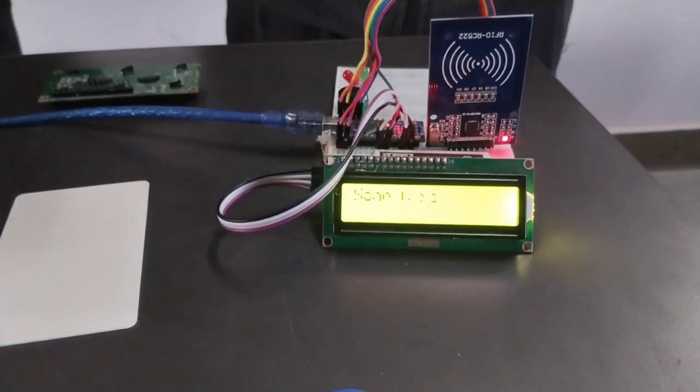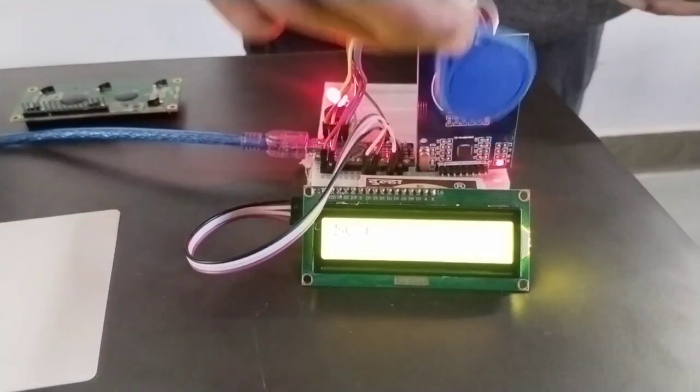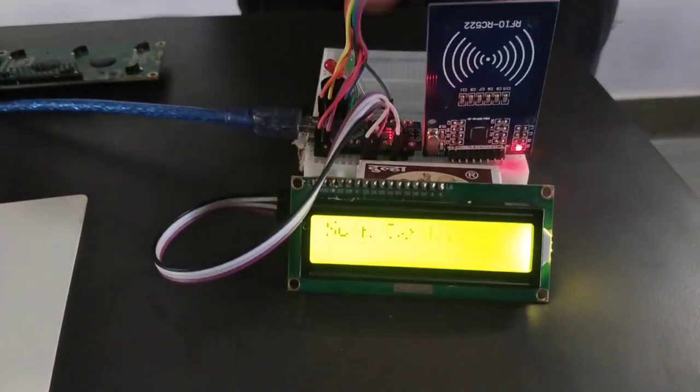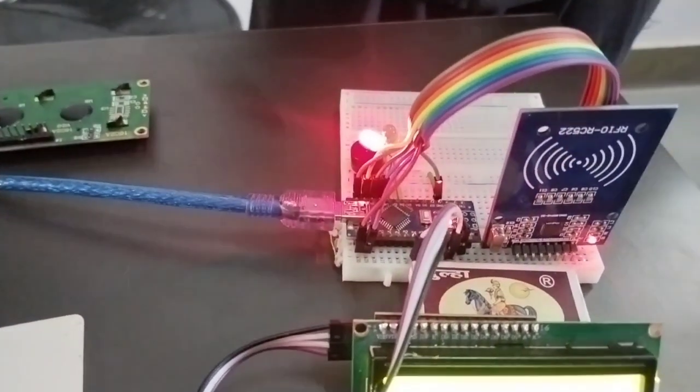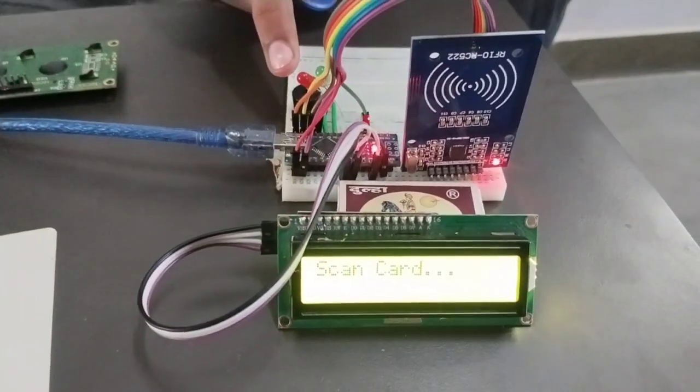And if we use an unauthorized card, it will show unauthorized and no entry, and like this the red LED will glow with a different sound of the buzzer.